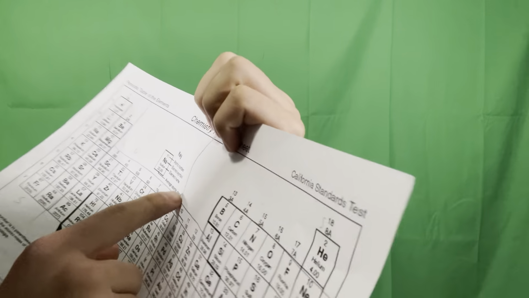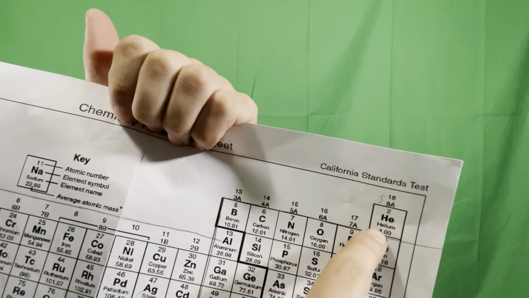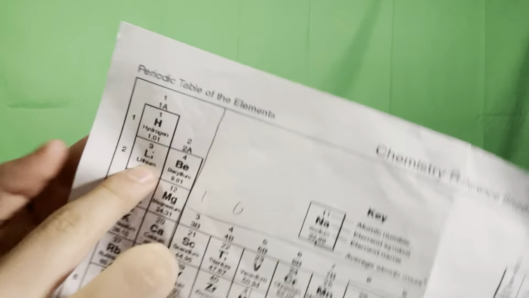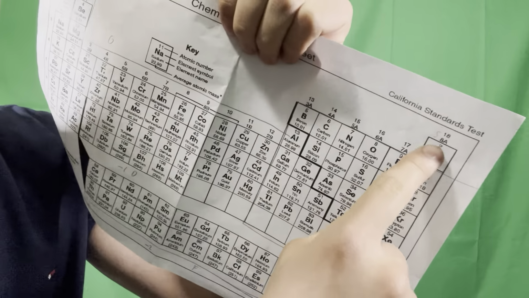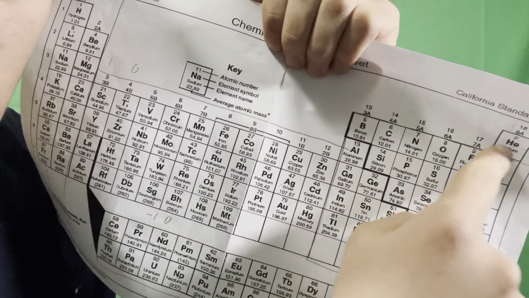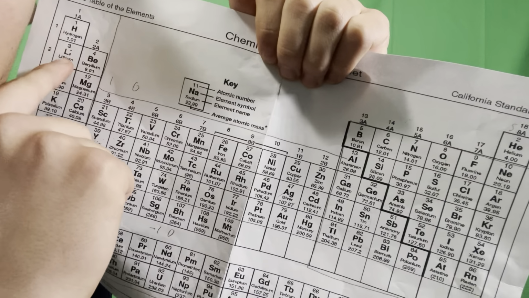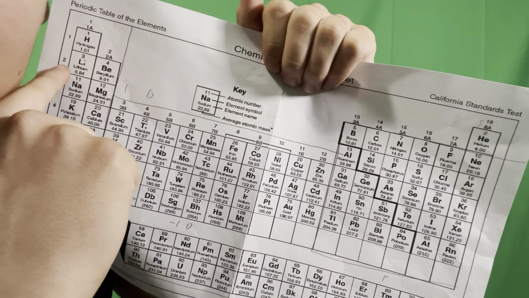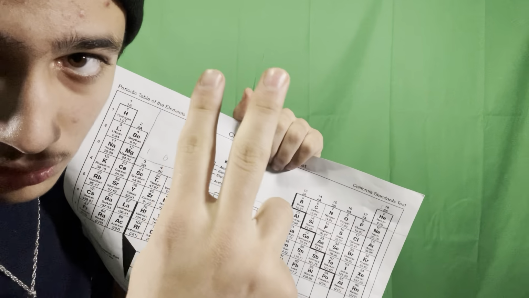You put your brackets. Oh, my paper is ripping. Okay, that's that. You put the brackets, and in the brackets you put He for helium. And then what you're going to do is go over to the next row, because you're going for carbon, right? So helium, you go down 1 row, there's lithium. So it's the 2s. So you go 1, 2. That's 2s to the power of 2.